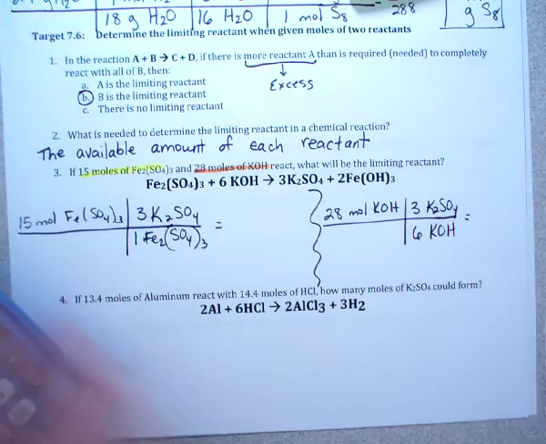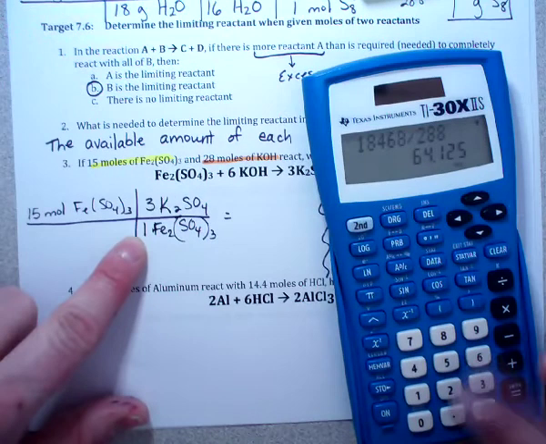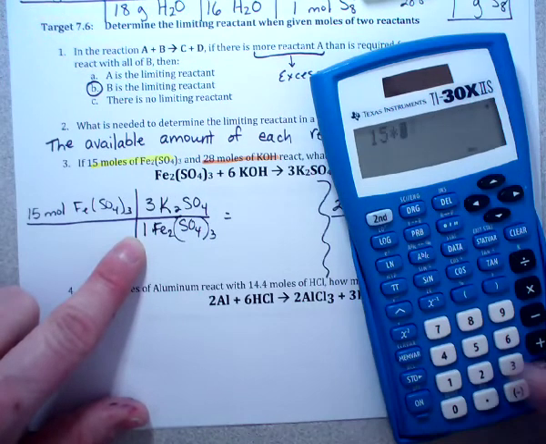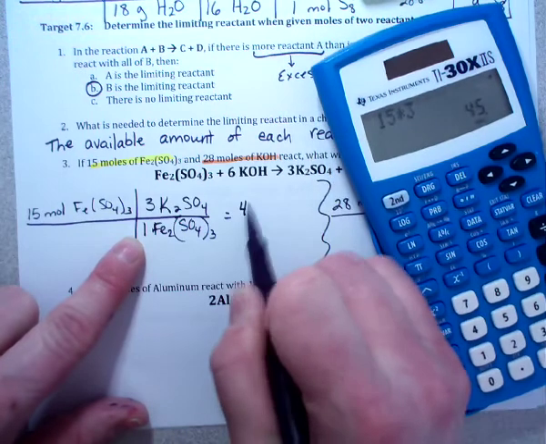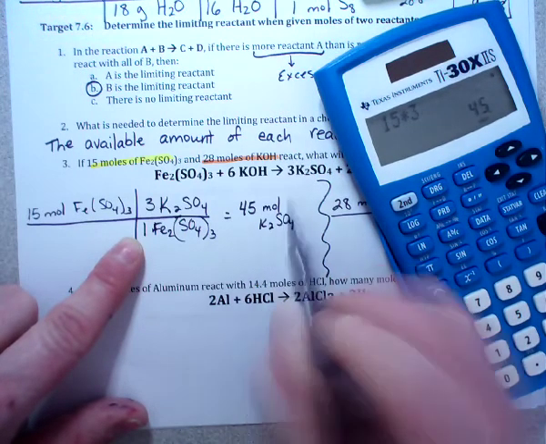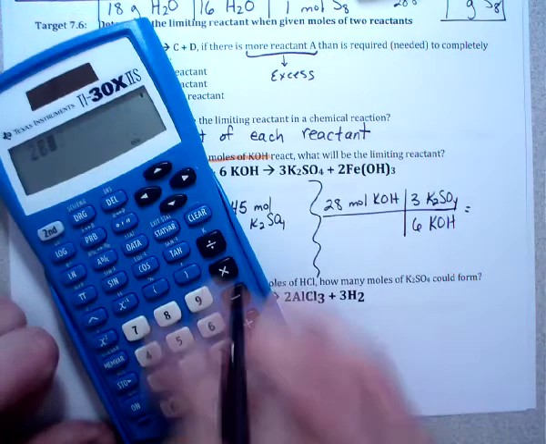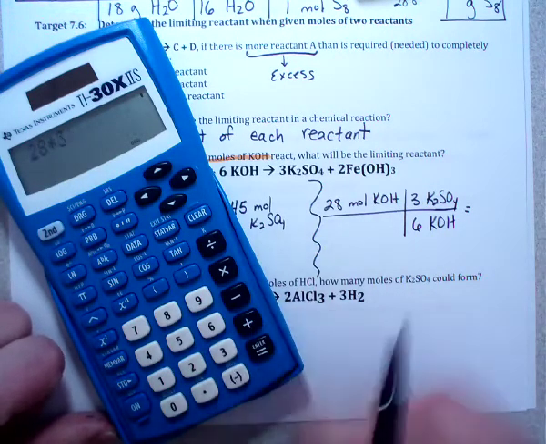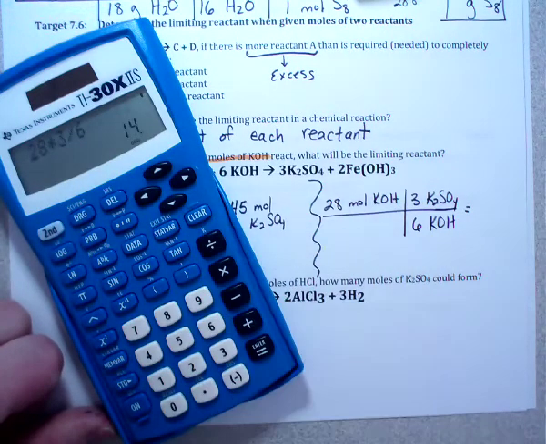Go ahead and solve. 15 times 3 divided by 1 is 45. 28 times 3 divided by 6 is 14.